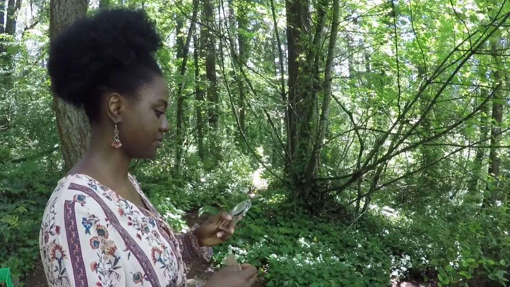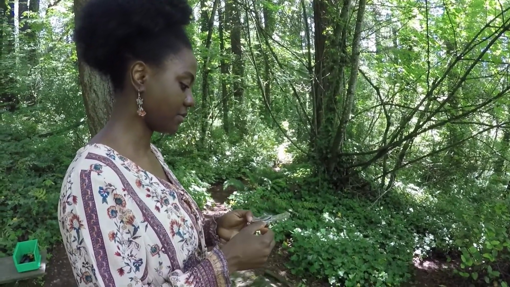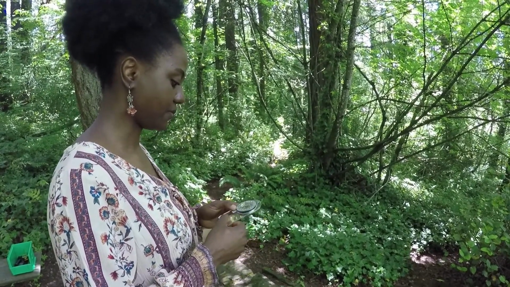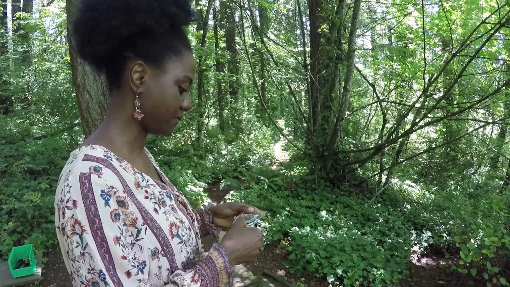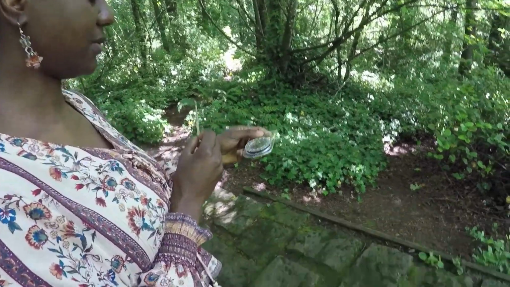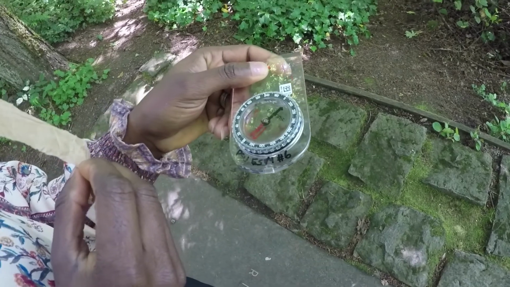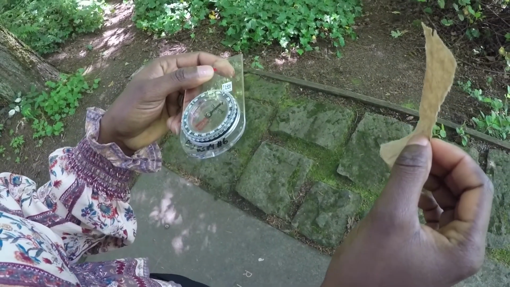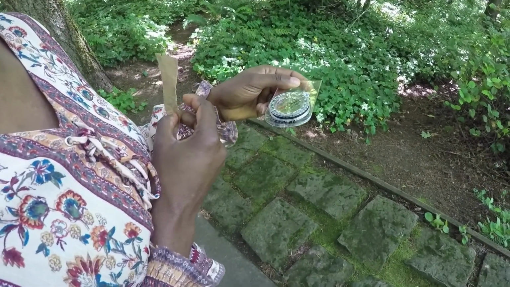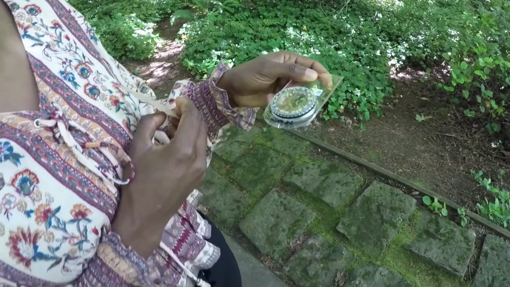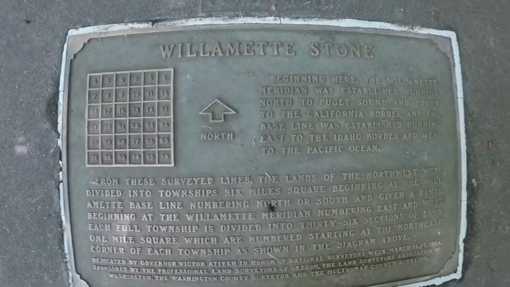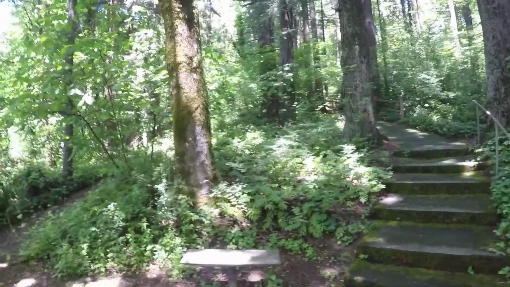It comes and it goes. You can record your wind direction as north. This monument also tells us which direction is north, which is kind of cool.